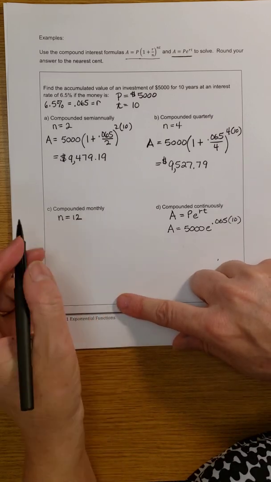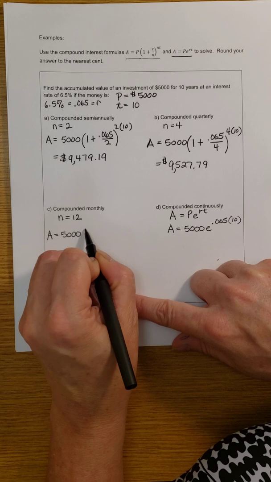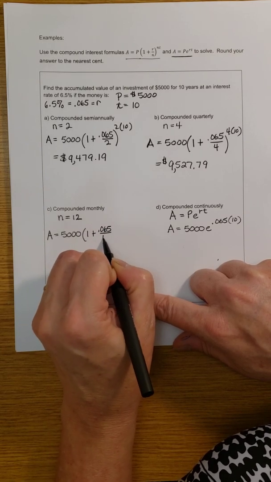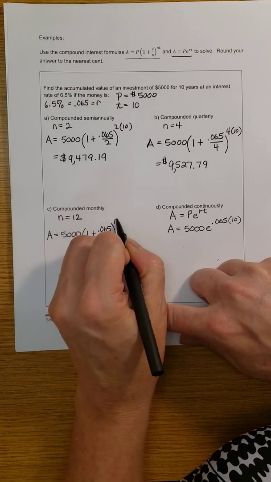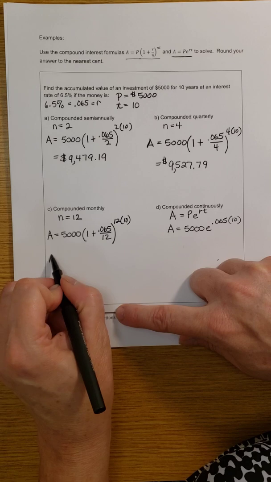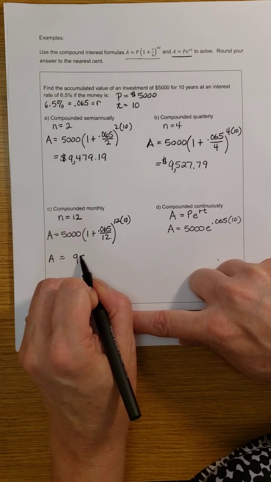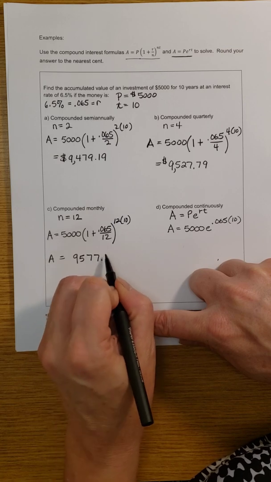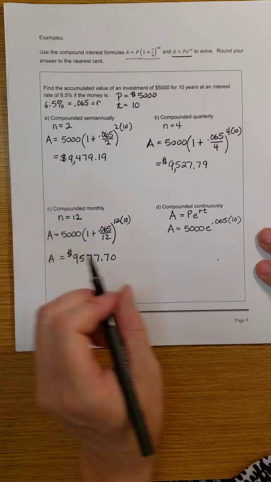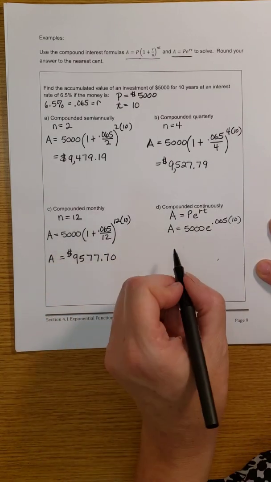Here, when N equals 12, we have 5,000 times 1 plus 0.065 divided by 12, raised to the power of 12 times 10, that's going to be 120. Plugging that into our calculator, we get $9,577.70. And finally, to do this calculation, we're going to use the E function in your calculator.